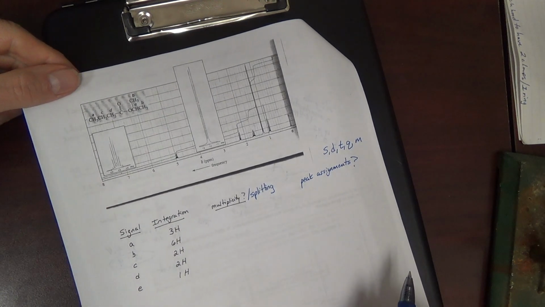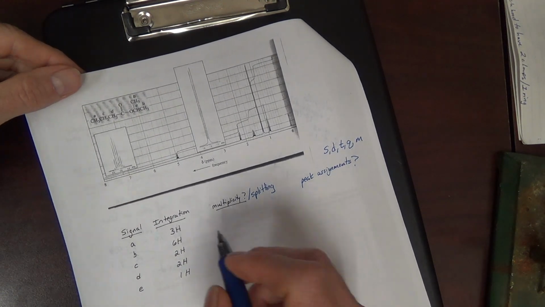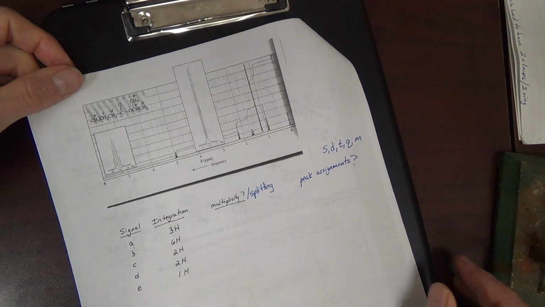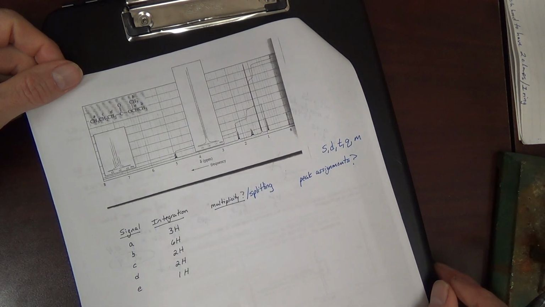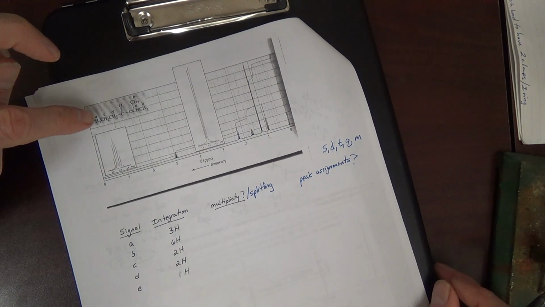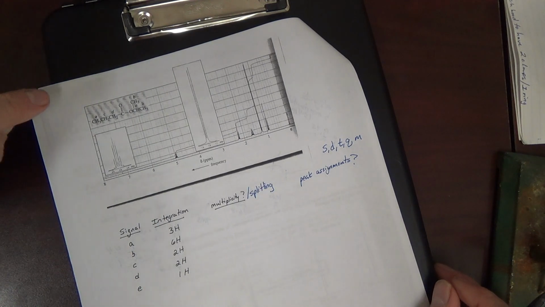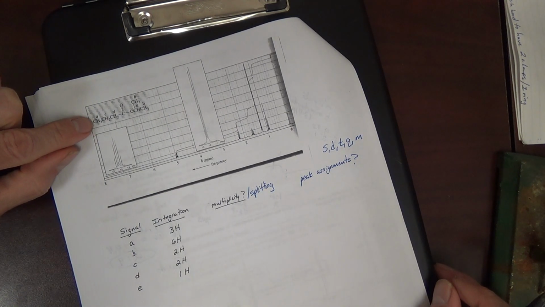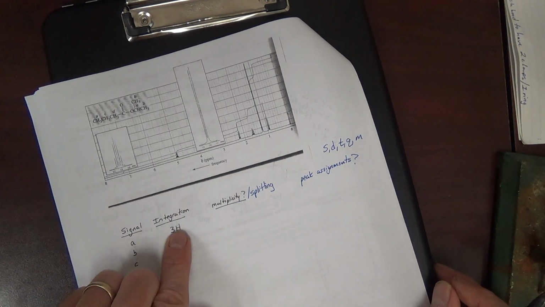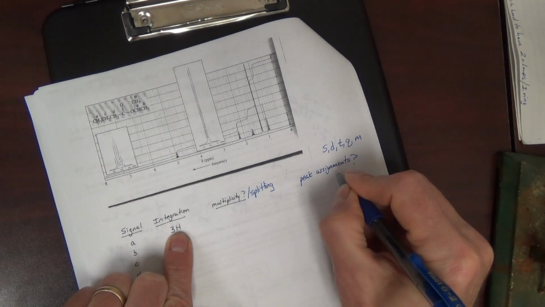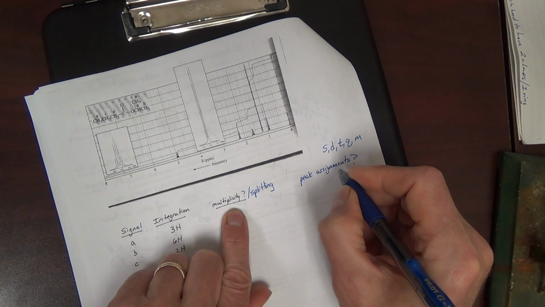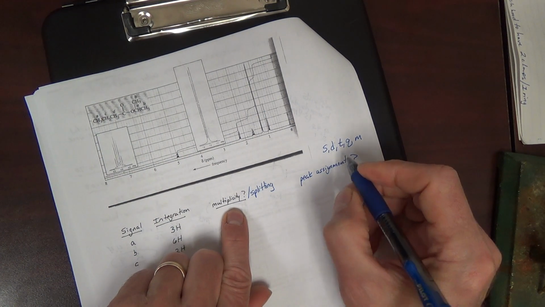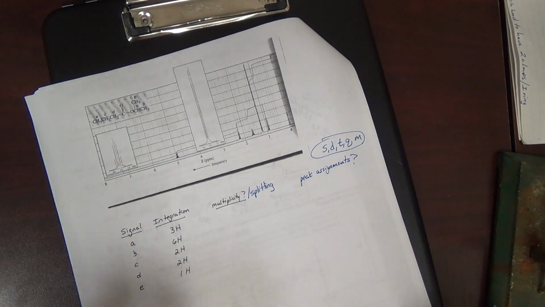But here's what I'd like for you to do. First, you're going to have to assign signals. Once you assign A, then you can look at it and tell if it's a singlet, doublet, triplet, quartet, or multiplet. All right?